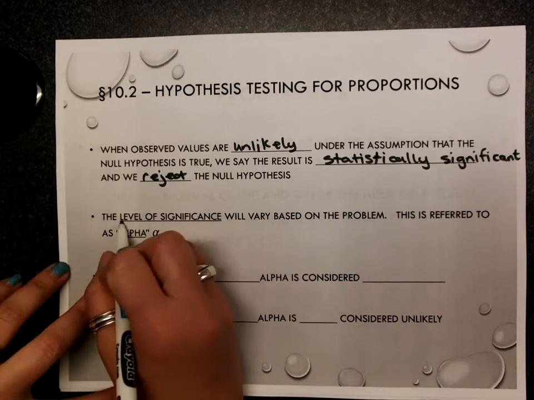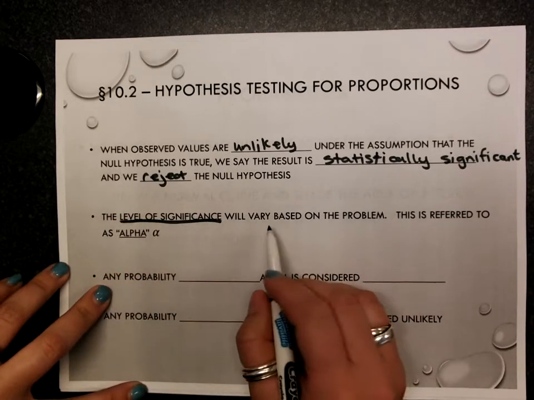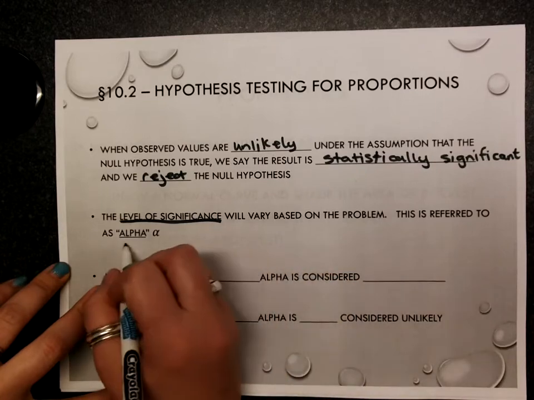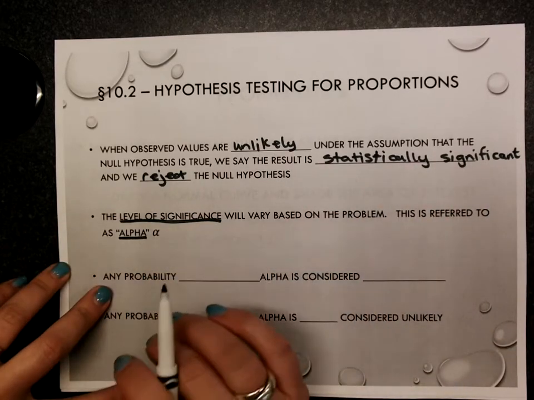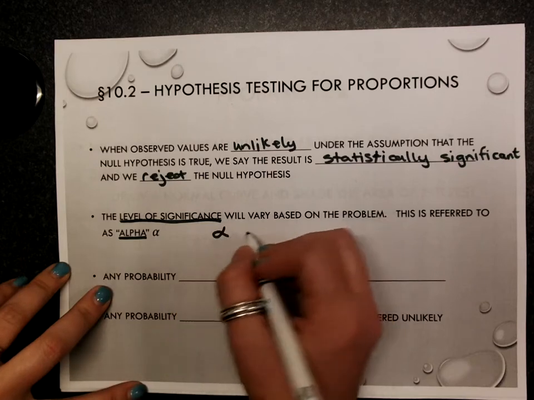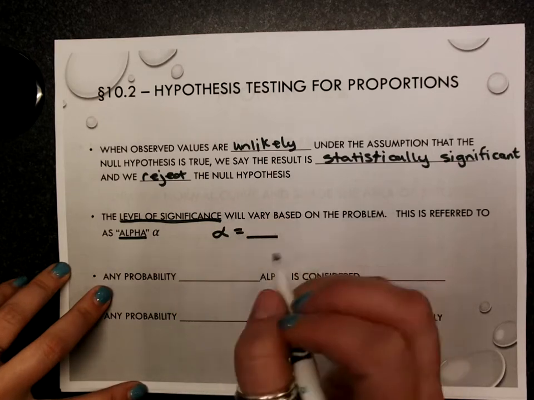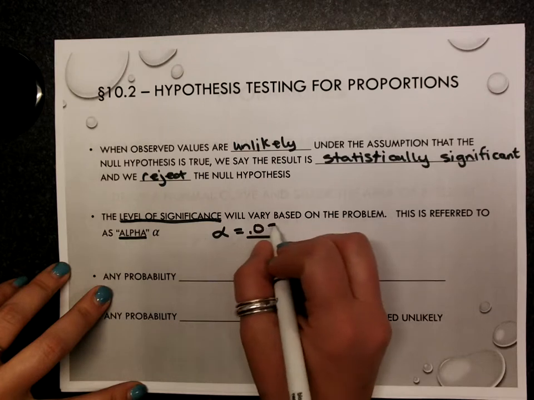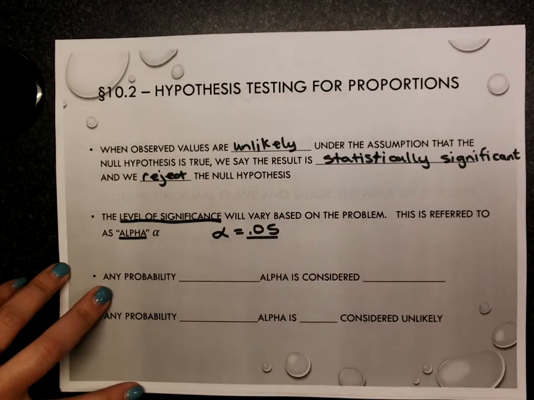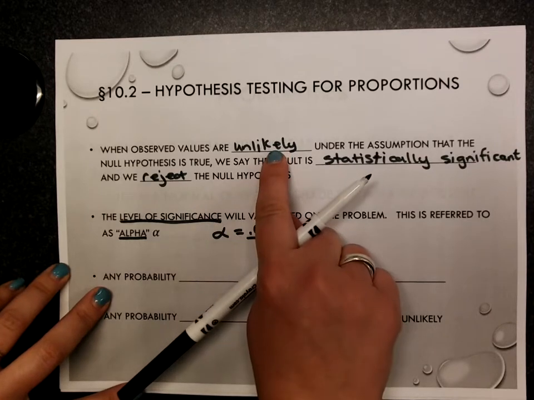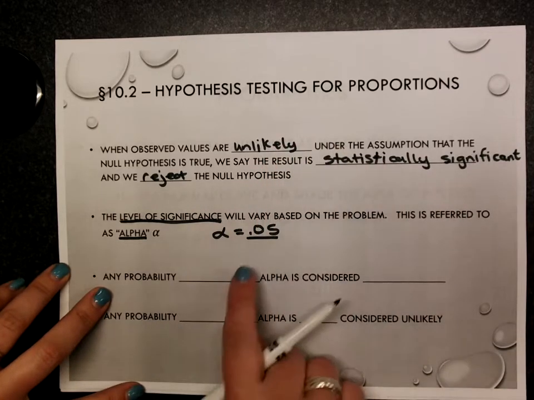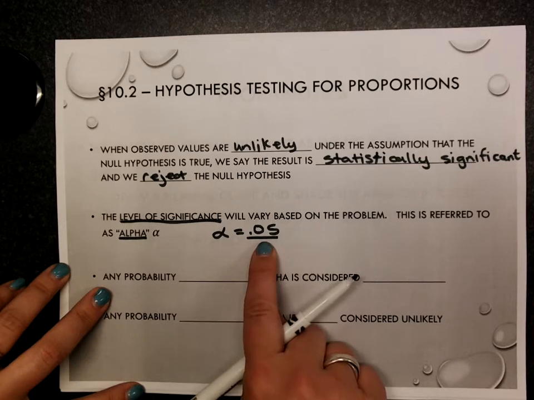The level of significance will vary based on the problem. This is referred to as alpha. And I know we had an alpha back in chapter 7, but this is a different type of alpha. So alpha will be given to you in the problem. It's usually 0.05 because that's what we've been using this whole time. The level of significance will determine what makes something unlikely or likely. Usually we use 0.05 just like we've been doing.